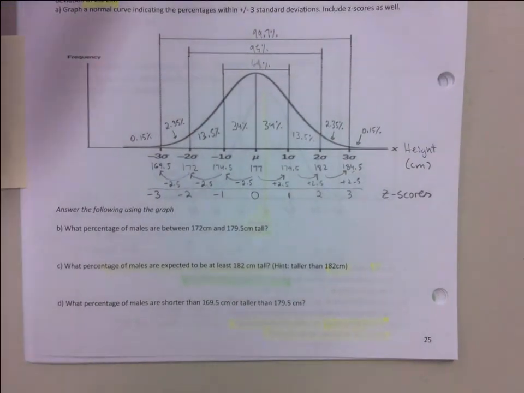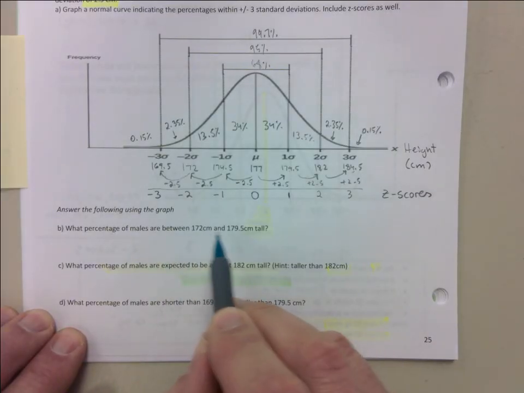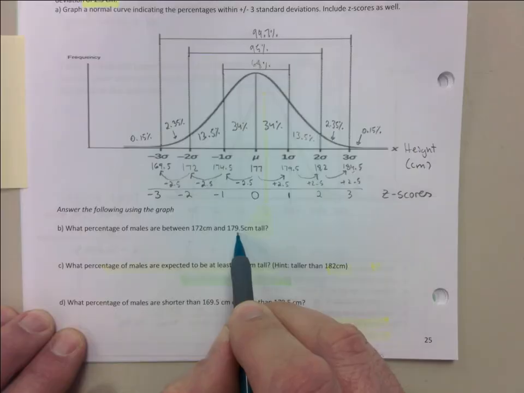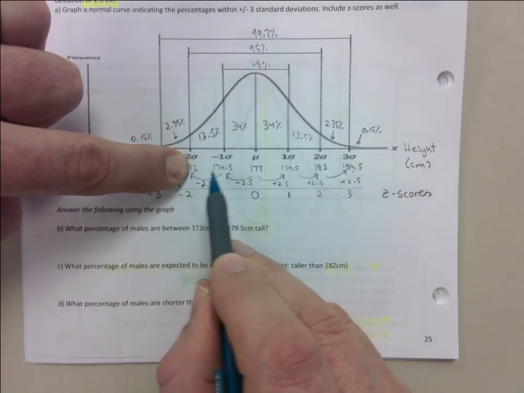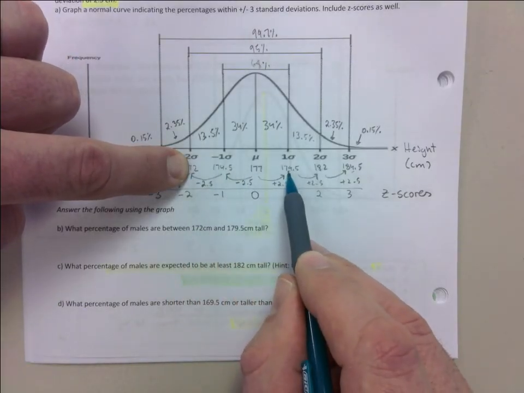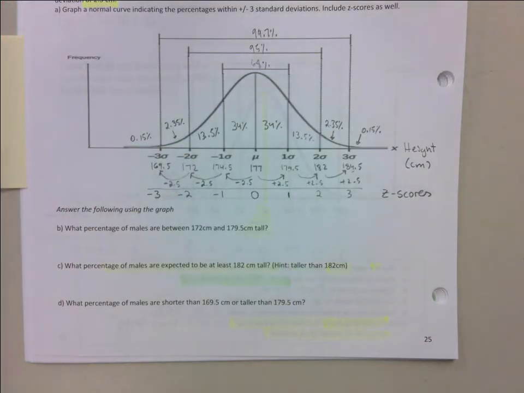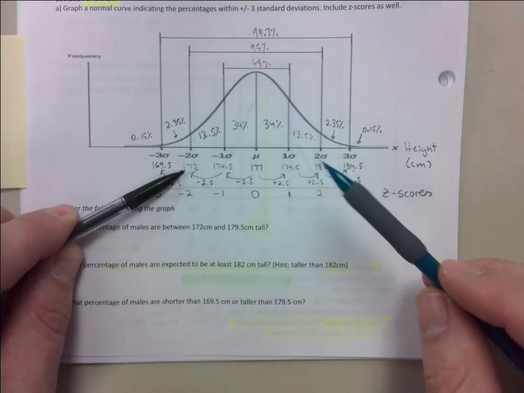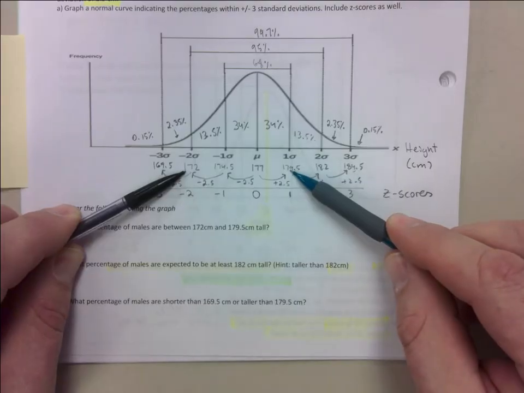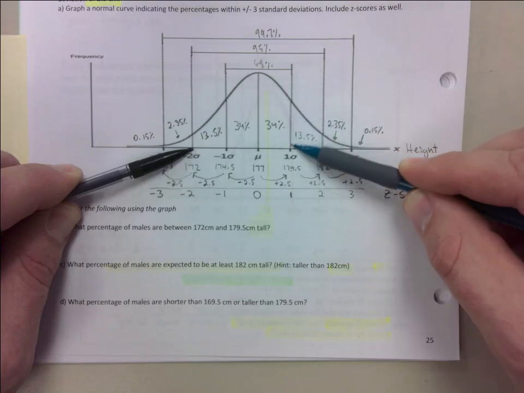Using this bell curve, what percentage of males are between 172 and 179.5? So 172 is right here, and 179.5 is right there. Let me use 2 pencils because my fingers are too big. They cover everything. This is your start line, and this is your stop line.